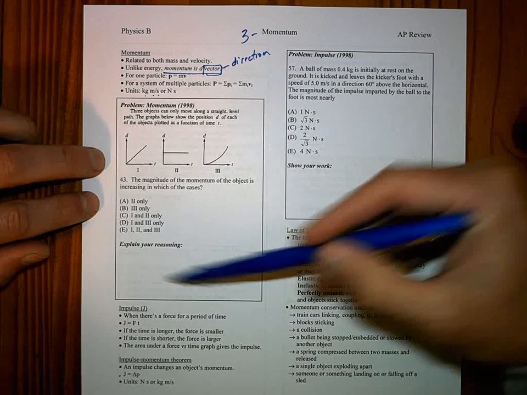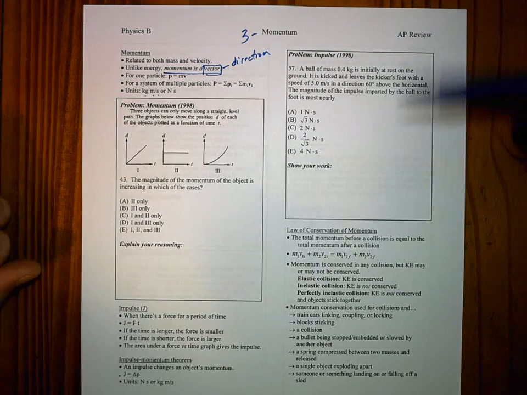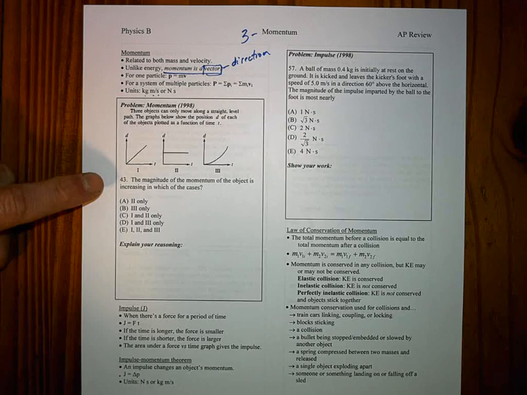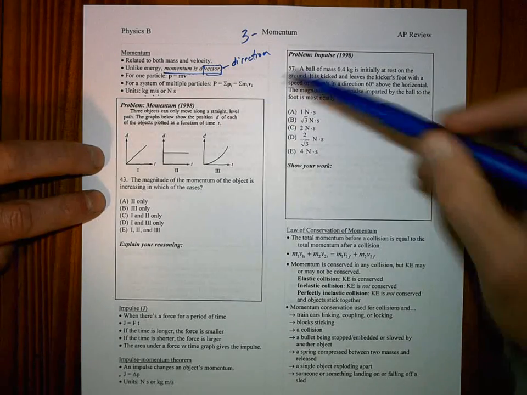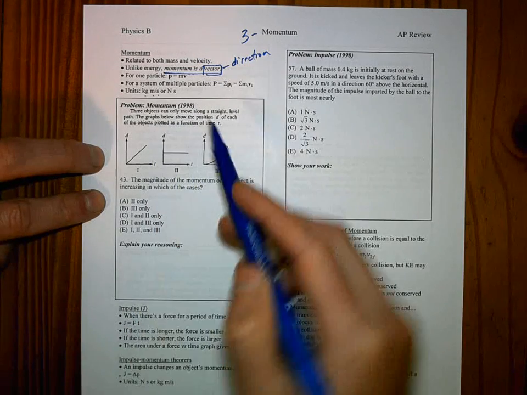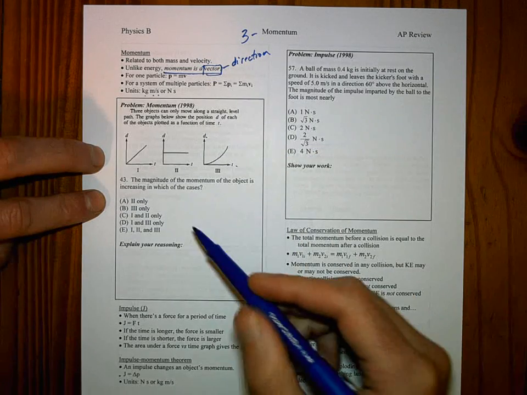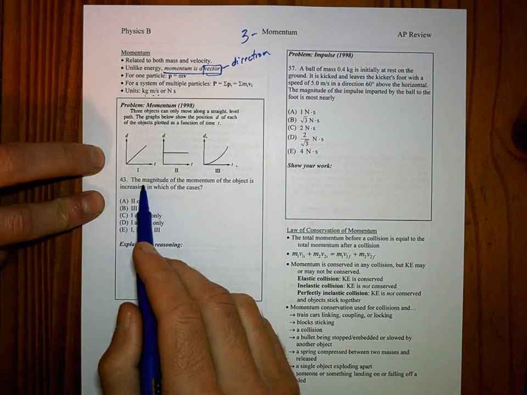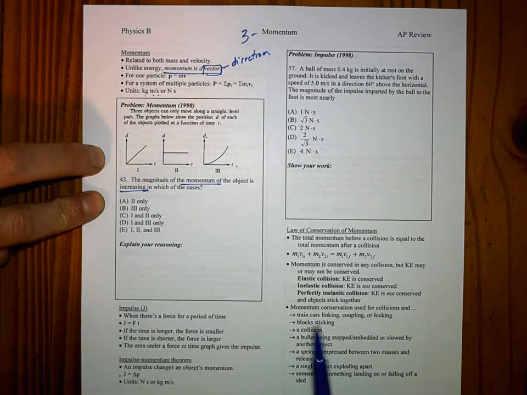Go ahead and give this first momentum question a try. Pause your video and then play the video after you've attempted the problem. Okay, you should have attempted this first problem. 3 objects are moving on a straight level path, and we have 3 position time graphs. The question's asking, in which graph does the momentum increase?